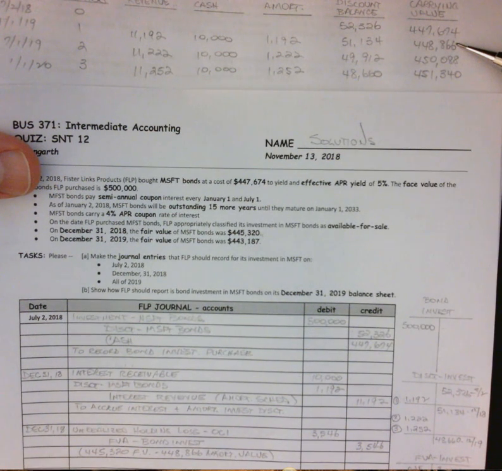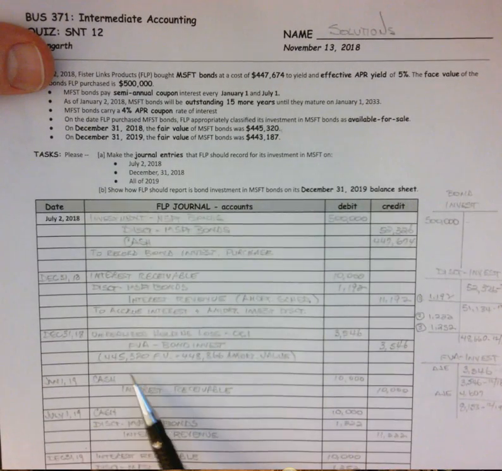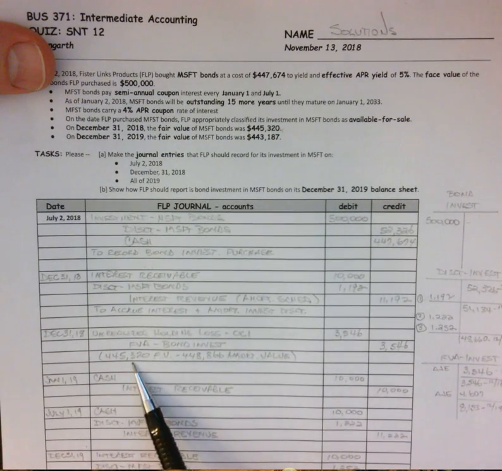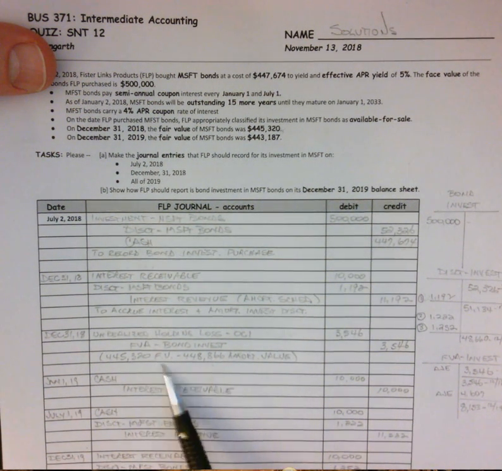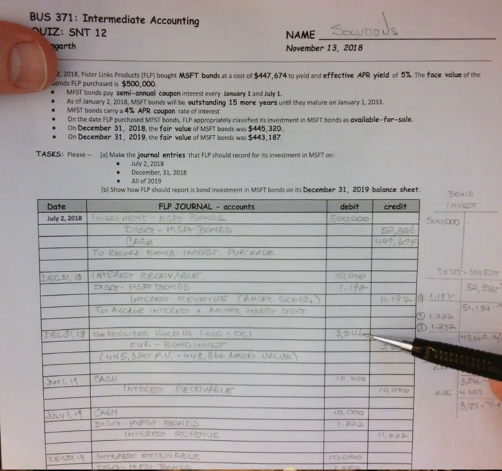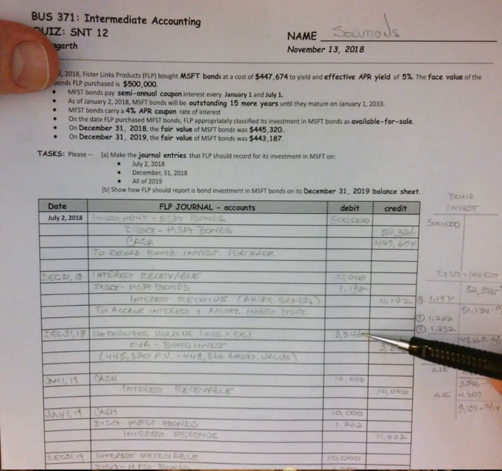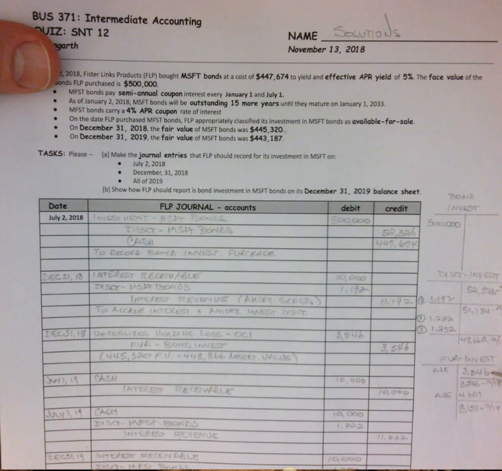So to do that, obviously you can see that the fair value of the bonds, $445,320, is less than the amortized cost. That means that interest rates must have increased since the bonds were purchased, and this company will show an unrealized loss in the difference between the fair value, $445,320, and the amortized cost, $448,866. That difference is $3,546. Debit the unrealized holding loss that goes through other comprehensive income, and credit the fair value allowance on the bond discount. And this credit then would be posted to the fair value allowance account.